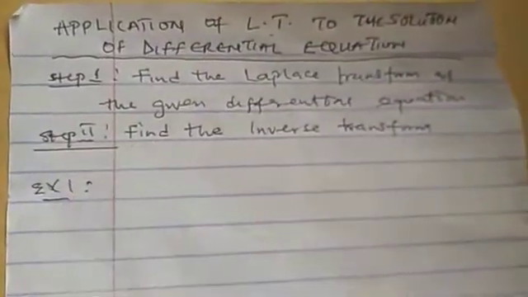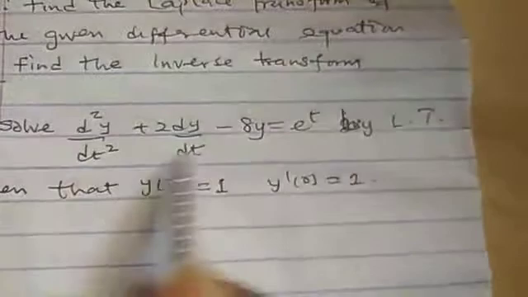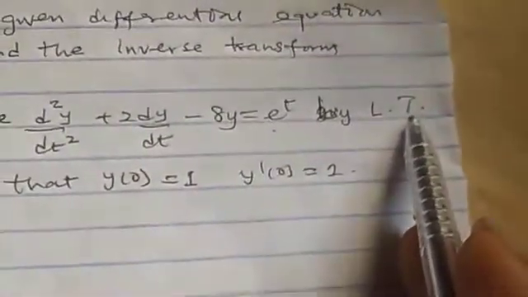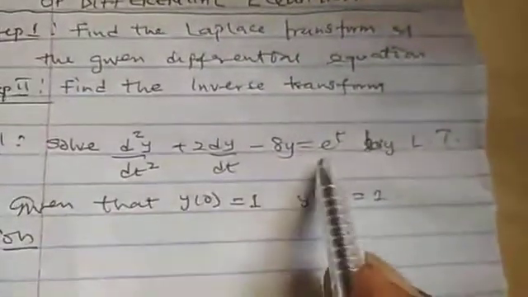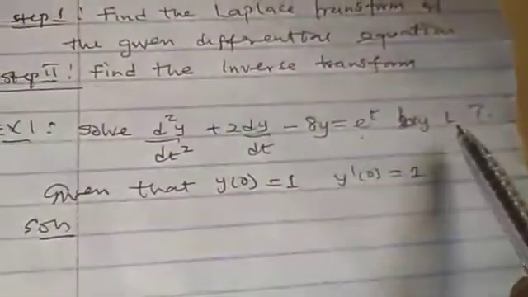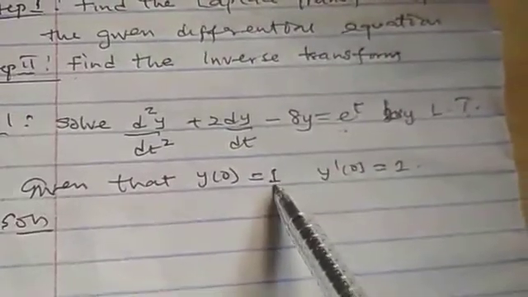Example 1. Look at the way the question will come. Solve this equation by Laplace transform. You can see we want to solve this equation by Laplace. It's different from how we wrote the question here. This one says find the Laplace transform. This one says solve this by Laplace transform. Given that y naught is 1 and y prime naught is 2, it's just the same thing.